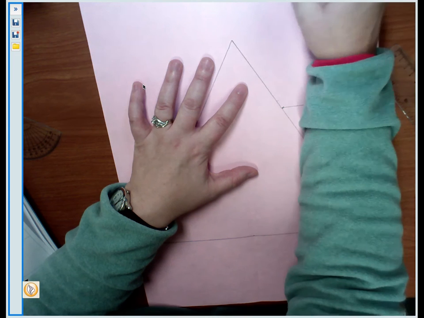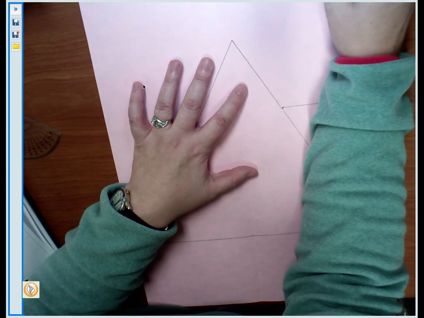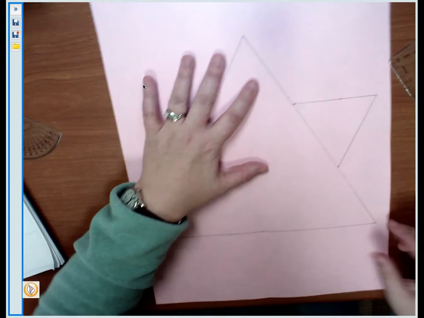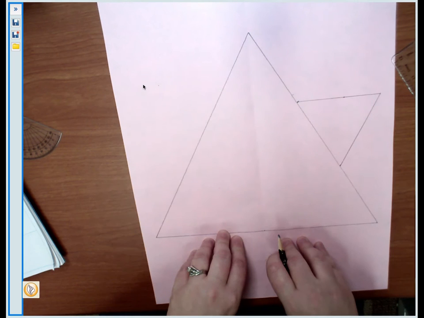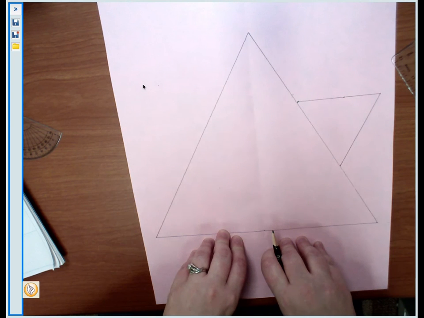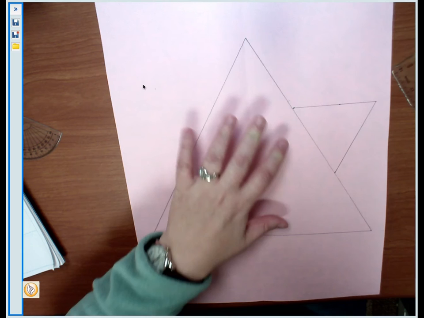And then I want you to find your perimeter, and I want you to find your area for stage 1. So after you get those on there, then you figure that out. Then we're going to move on to stage 2. What do you think's going to happen?